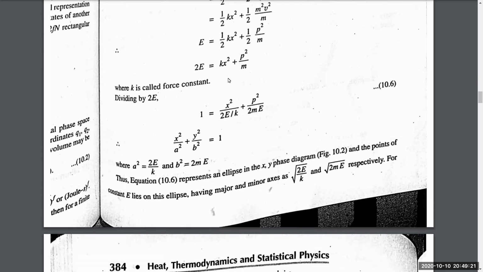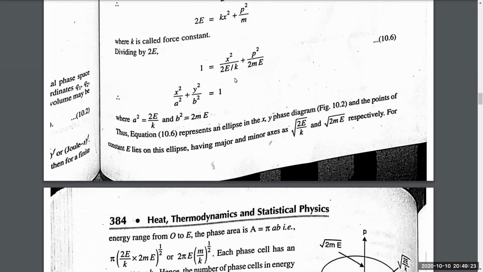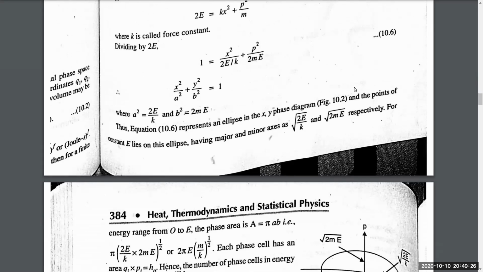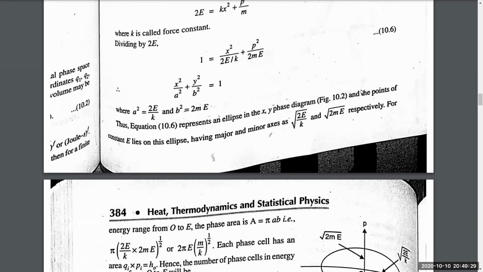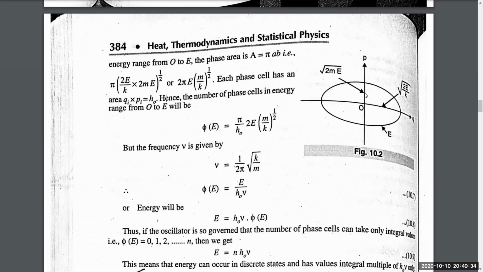This relation we have surely come across, that is x square upon a square plus y square upon b square equals 1. This is a proper equation of an ellipse which has a major axis of under root of 2E upon k and a minor axis of under root of 2mE. These two are the major and minor axes of the ellipse. Now let's see how the ellipse looks. On the p axis we have the minor axis cut at under root of 2mE. On the q axis, actually the x axis, we have under root of 2E upon k, the major axis.